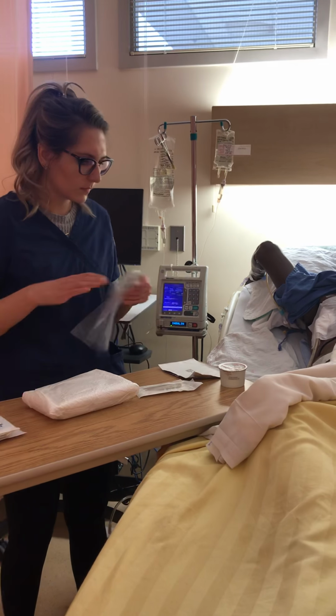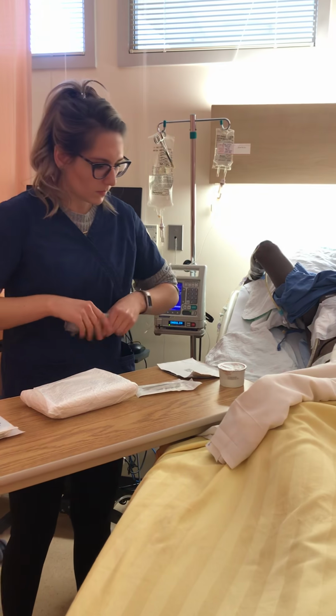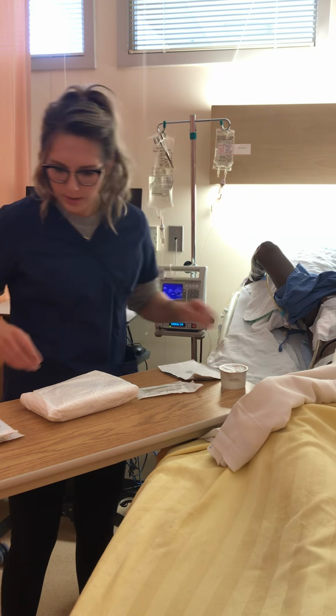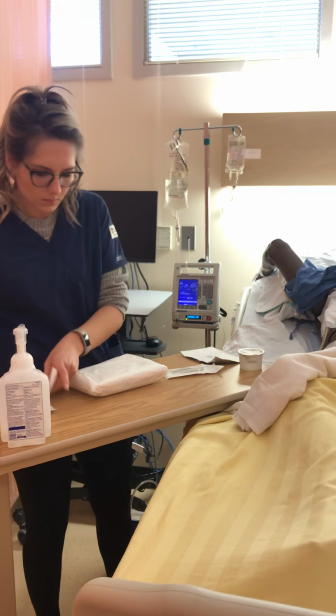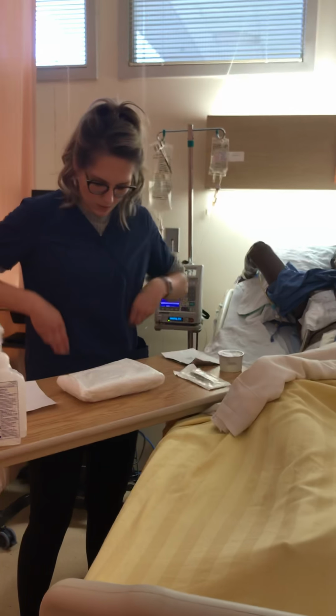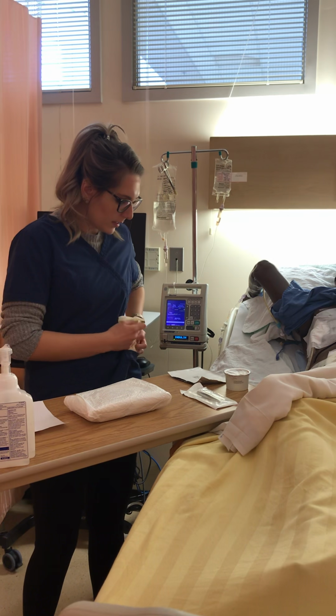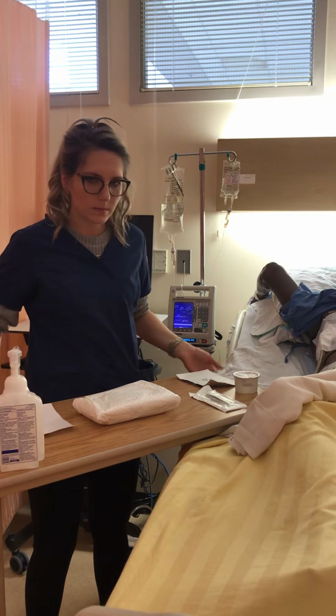So I just have some extra Mefix in case I need it. Just put that on this table for now. Now we need my fake dressing. Just put this here. Okay, I have my gloves in my pocket here. It's near the water, but it did not go in.